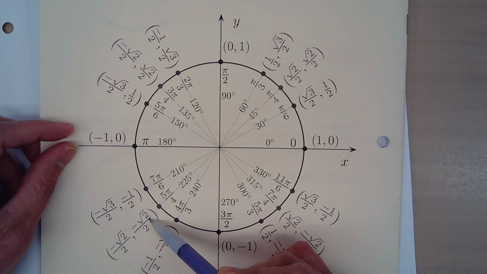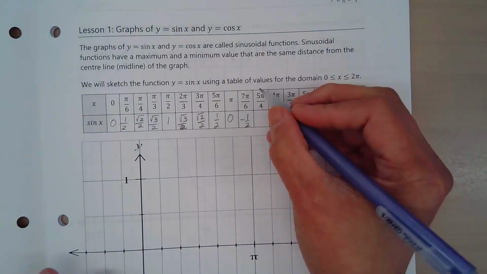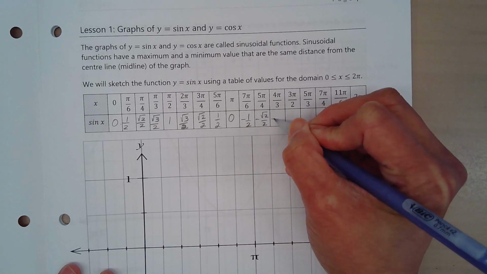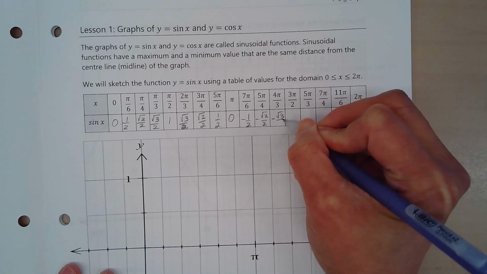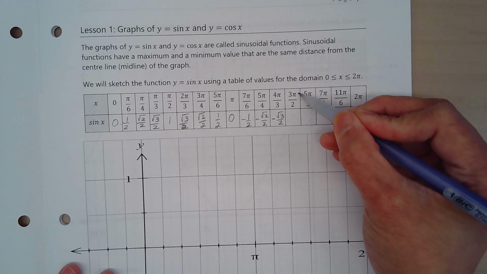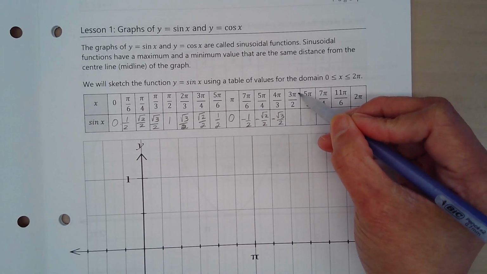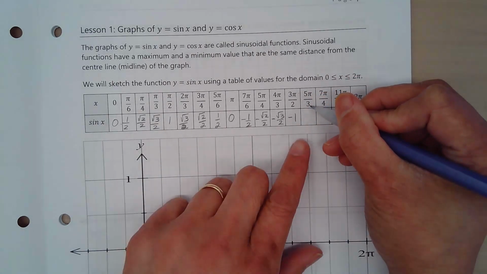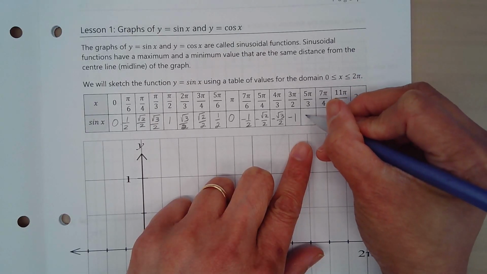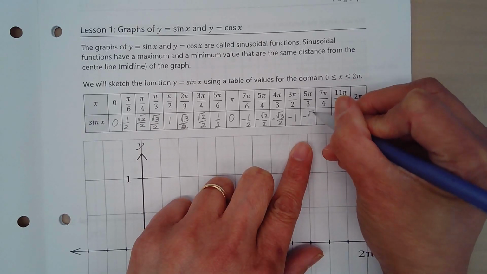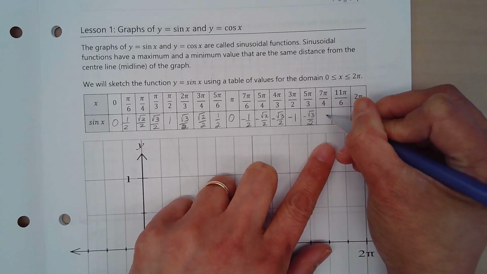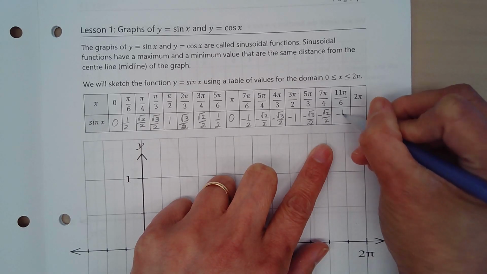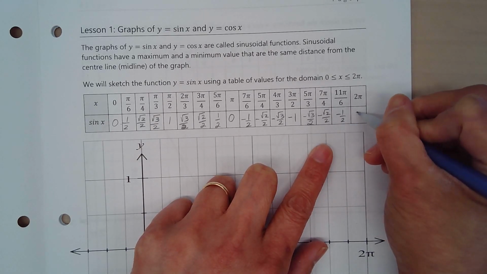What about 5 pi over 4? It's going to be negative root 2 over 2. And then this is going to be negative root 3 over 2. And at 3 pi over 2 it becomes negative 1. And then 5 pi over 3 is going to be negative root 3 over 2, then negative root 2 over 2, and that becomes negative a half. And at 2 pi it is 0.